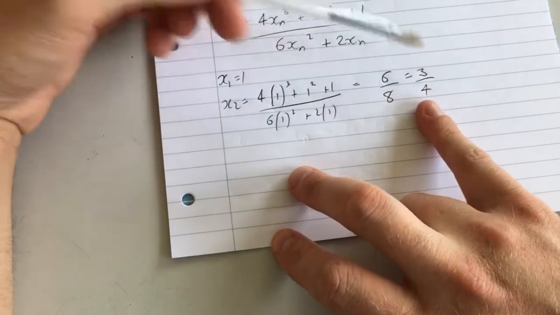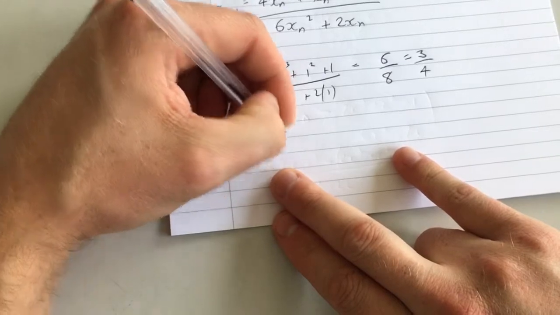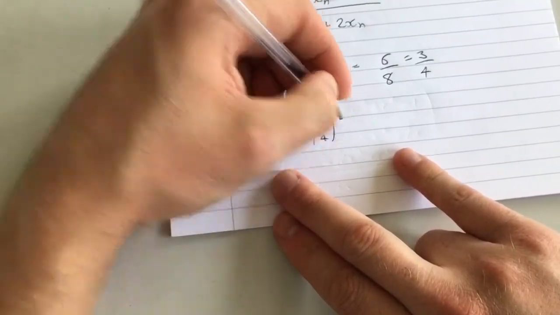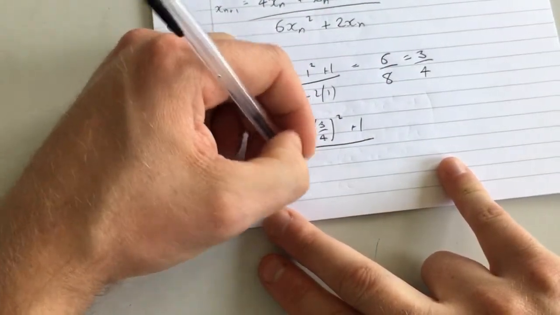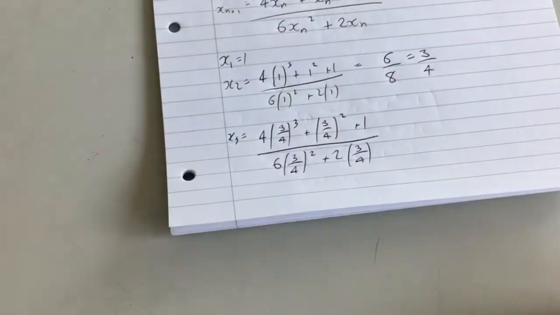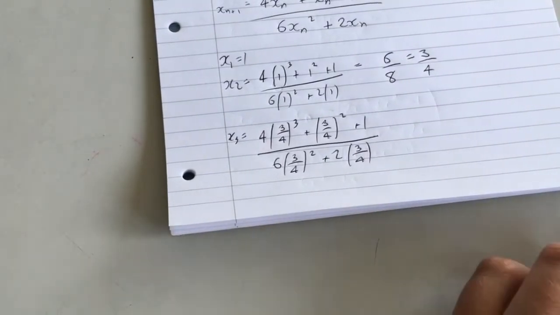Slightly harder then, we're going to put 3/4 back in. So x3 is going to be 4 lots of 3/4 cubed plus 3/4 squared plus 1 divided by 6 lots of 3/4 squared plus 2 lots of 3/4. So use a calculator if you can't be bothered to do it in your head, like I can't right now.